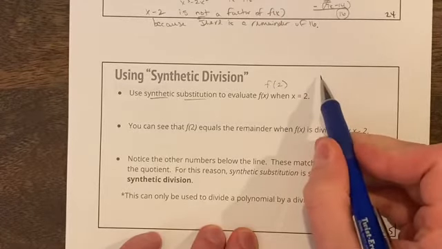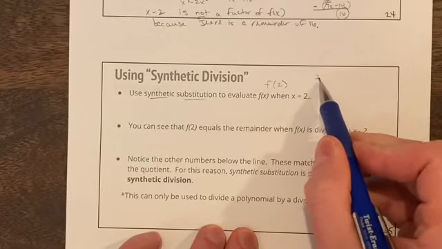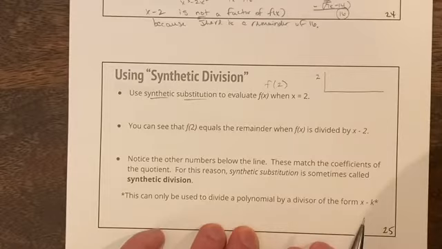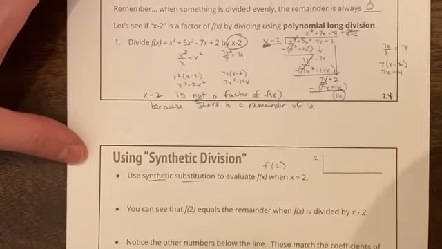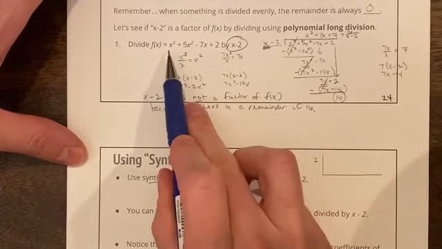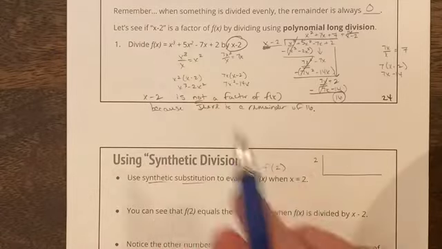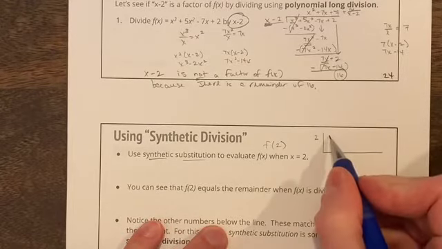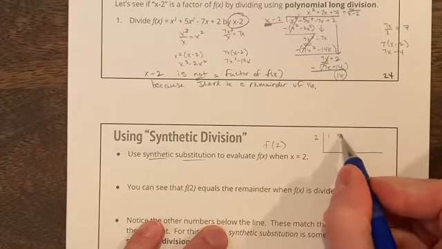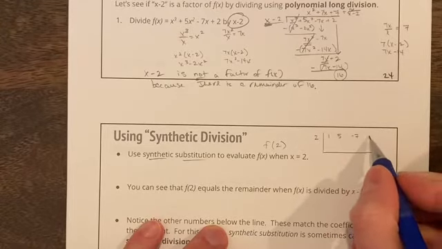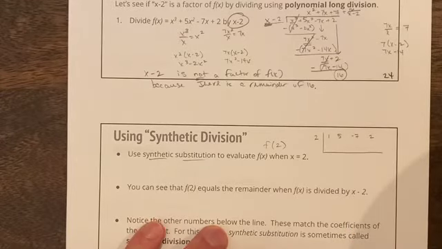So remember with synthetic substitution, right, the 2 would go here, and then the numbers that we get on the inside of our chart are going to come from our function, right? Our function is this f of x right here. So all of these guys. We're going to use just the coefficients, remember? So the coefficients from that particular function, right, start off with 1 with a third degree, 5 with a second degree, -7 with the first degree, and 2 with a degree of 0. So there's no need to put a 0 anywhere here as a placeholder.